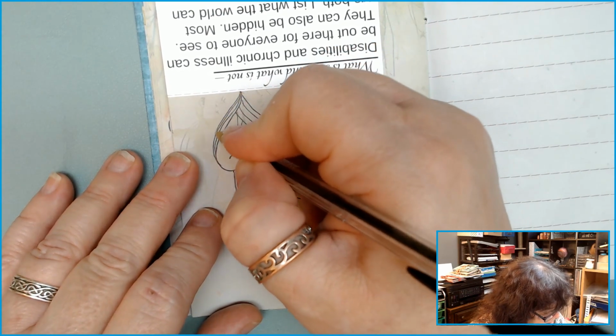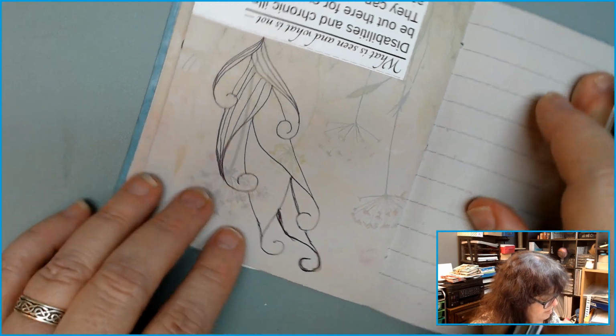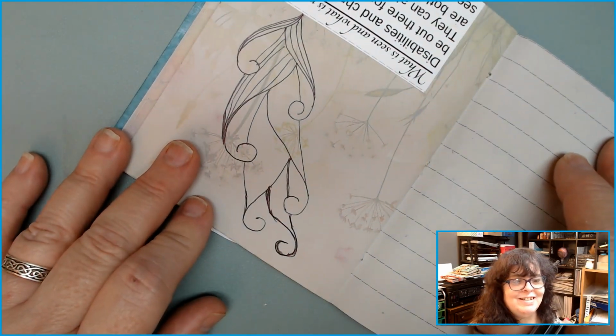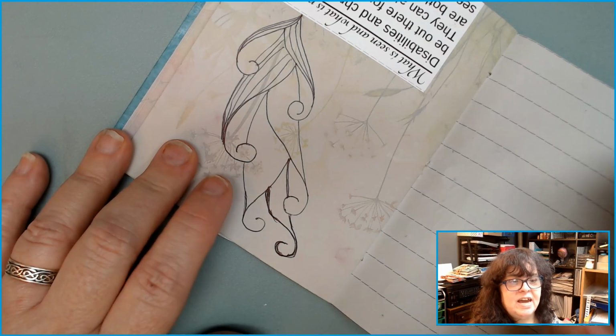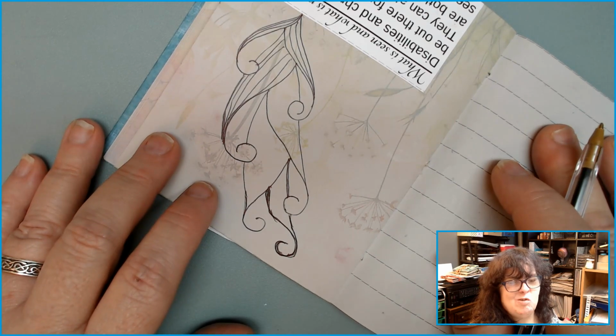All right, so I am going to continue adding lines, and you'll see what the next design element is in this. And I don't even have to stop to describe it, I don't think.